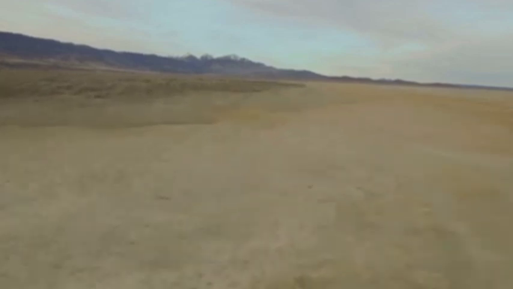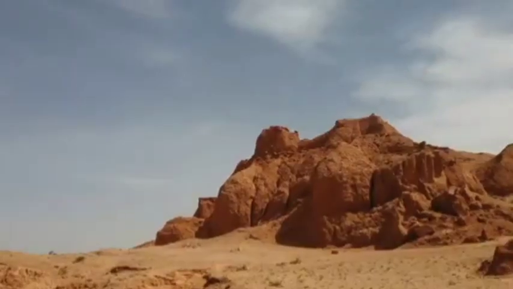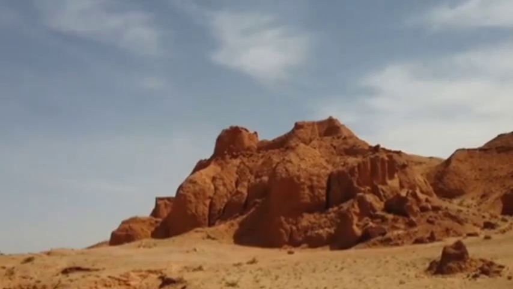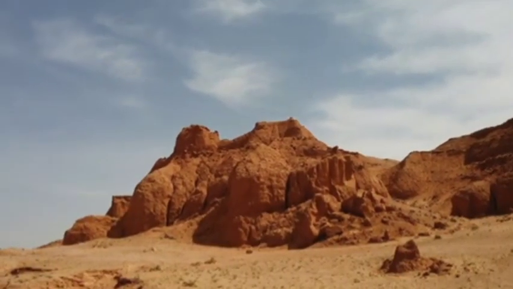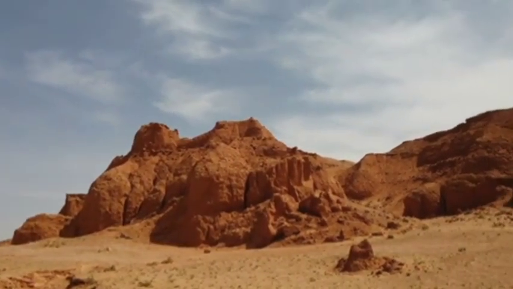Deserts have always been a source of fascination and inspiration for explorers, scientists, and artists. The sheer vastness and seeming emptiness of these landscapes can evoke a sense of awe and wonder. Over the centuries, deserts have inspired countless stories, artworks, and scientific discoveries.